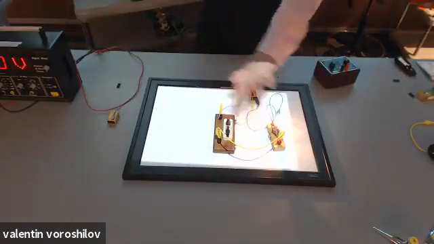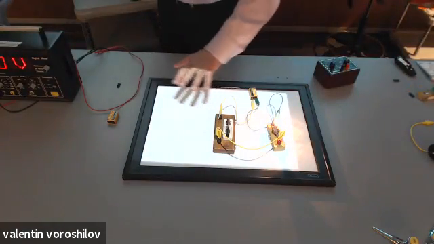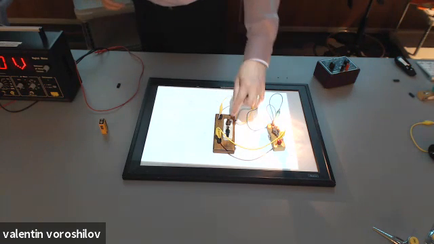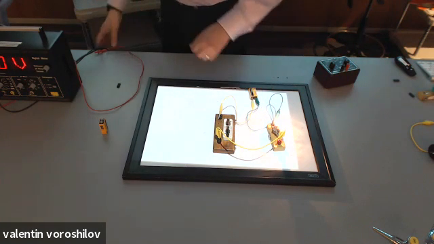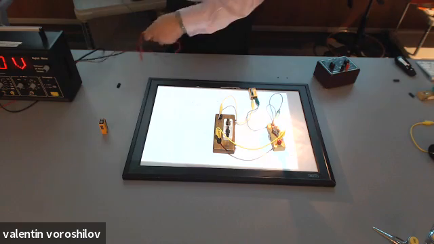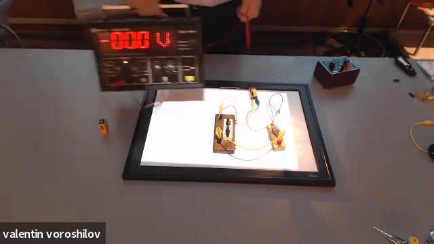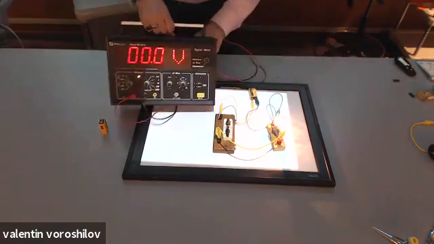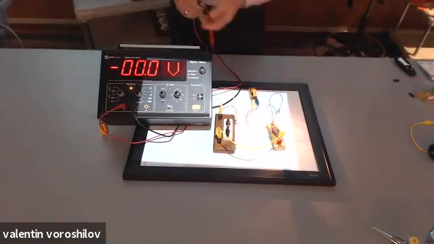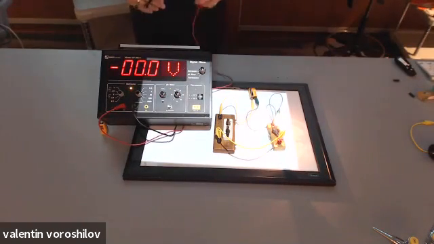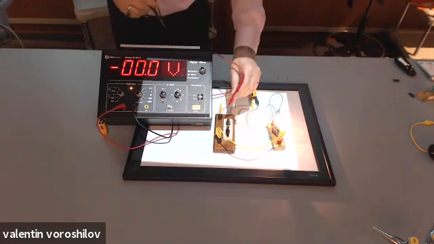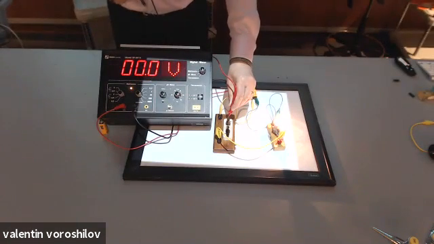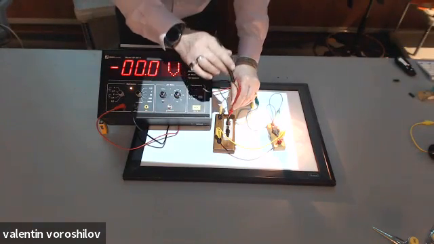Everything is the same. I don't touch anything. I just measure the voltage between these 2 points. First electrode, second electrode.